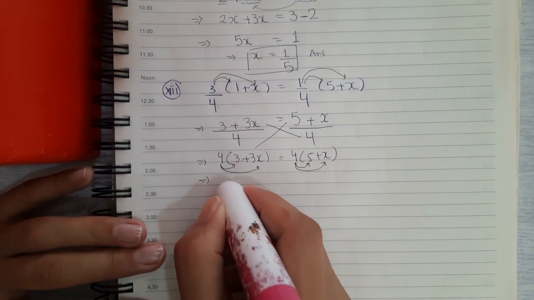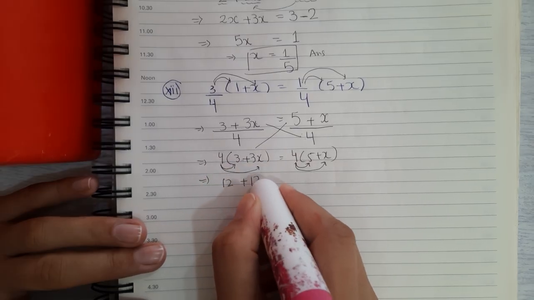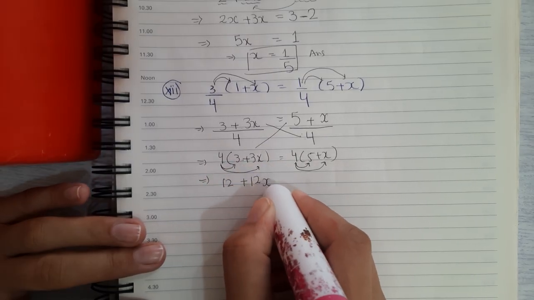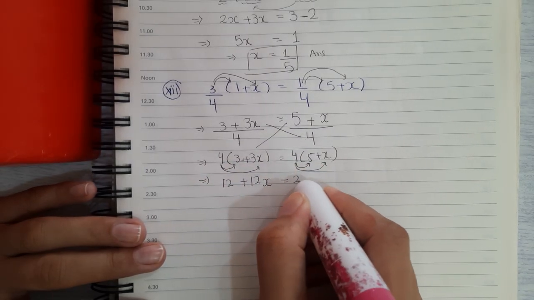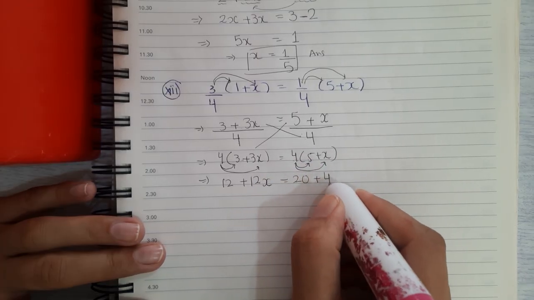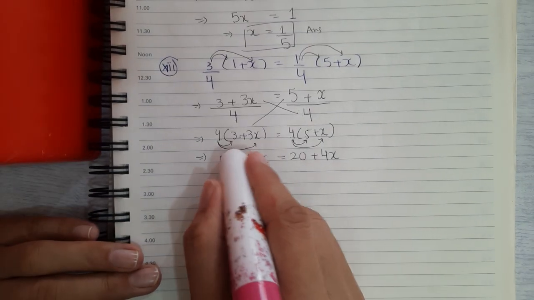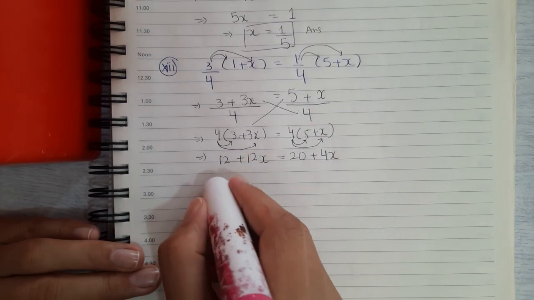4 multiplied by 3 is 12, plus is plus, 4 multiplied by x is 4x, so we will write 4x. 4 multiplied by 5 is 20, plus is plus, 4 multiplied by x is 4x. Also make sure you are using the arrow so that you understand it properly.